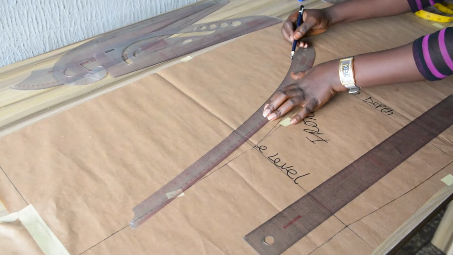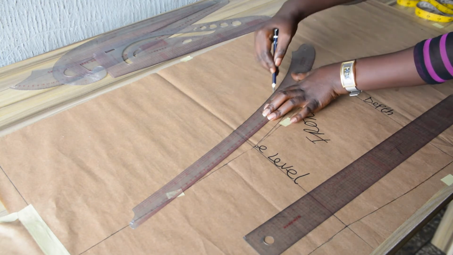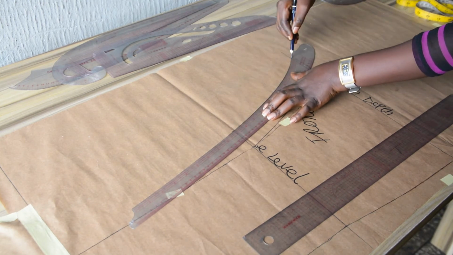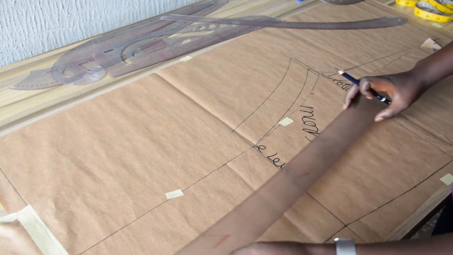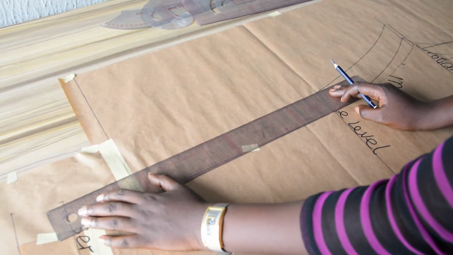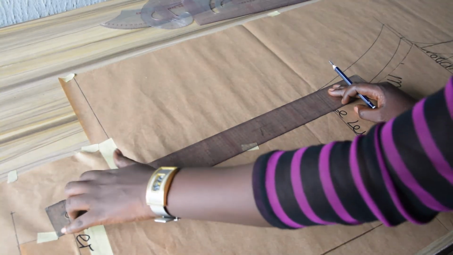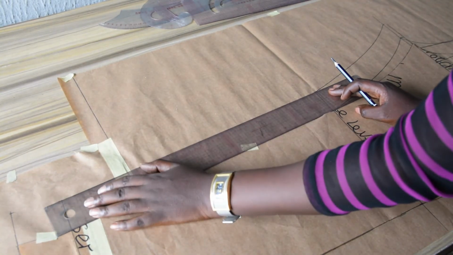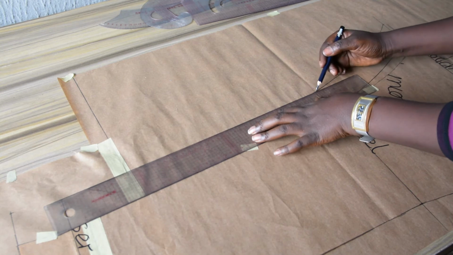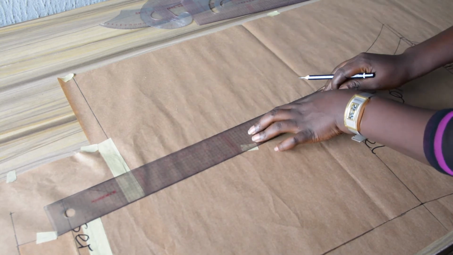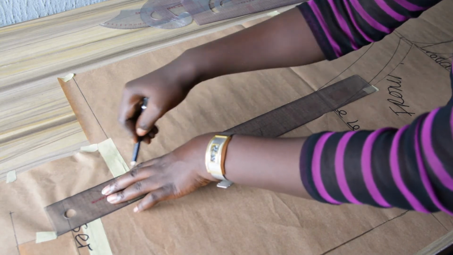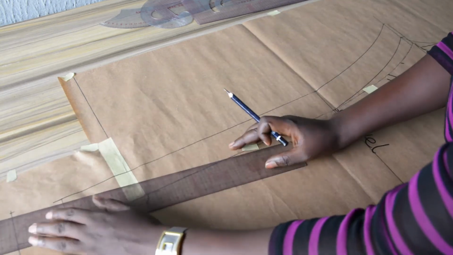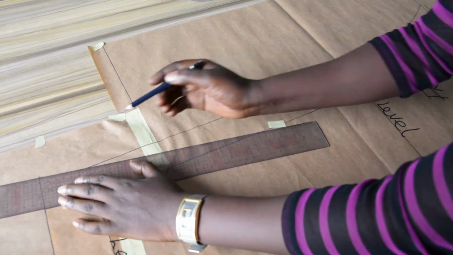Connection from the crotch point to the knee point. Connection from the knee point to the trouser length. Straight ruler. Then connection from the trouser length to the M line.